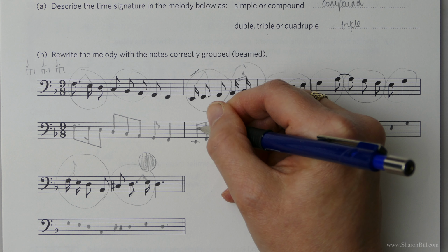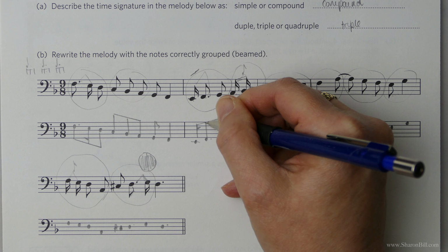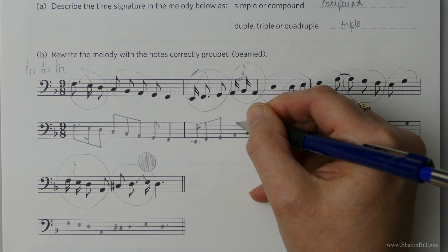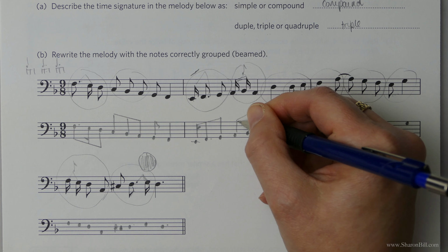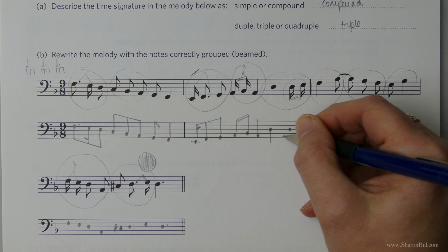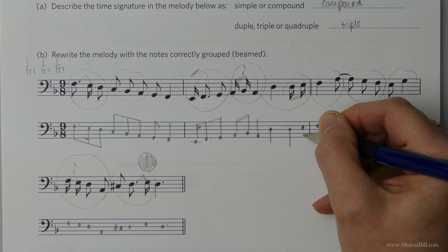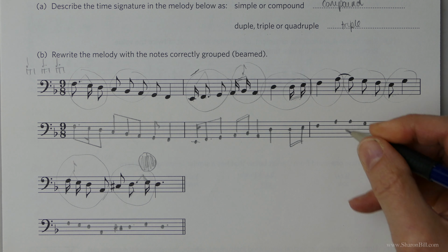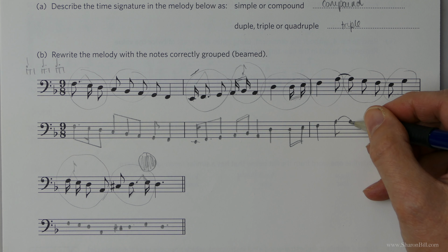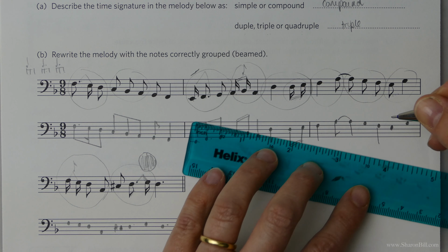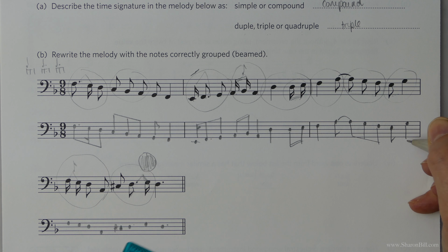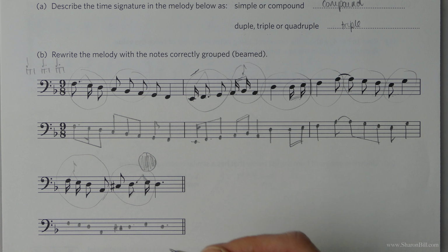So this one needs an extra line, but you don't continue it, otherwise that makes that into a semiquaver, just that note there. So these two won't be joined to this one, and these two won't be joined to this one. There we go. So tie that. Now these three can be beamed. And then last little bit.